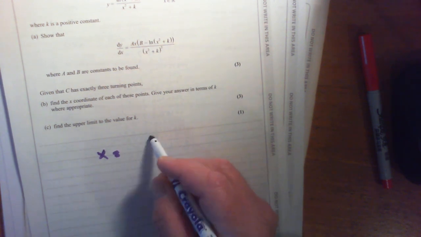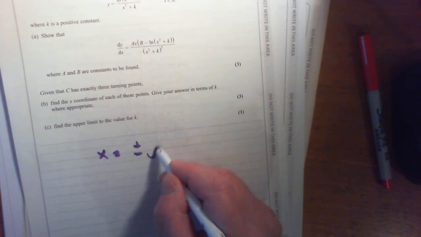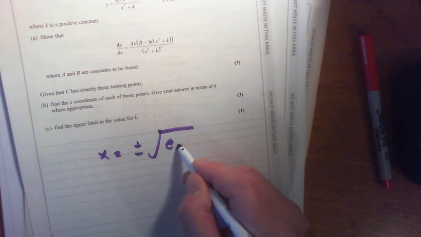What it says down here: find an appropriate limit. Well, basically two of the turning points will be x plus or minus the square root of e minus k.